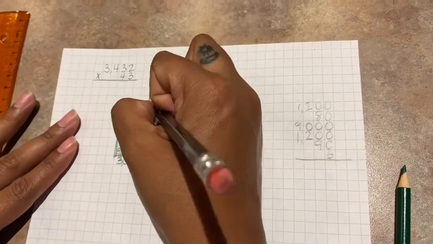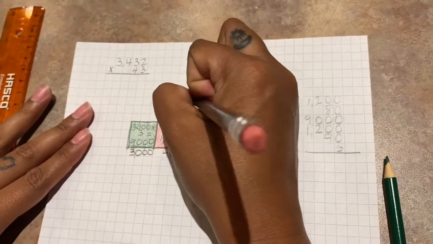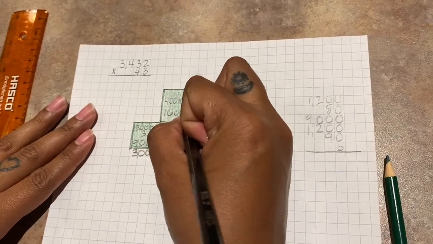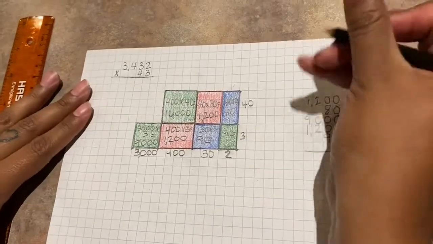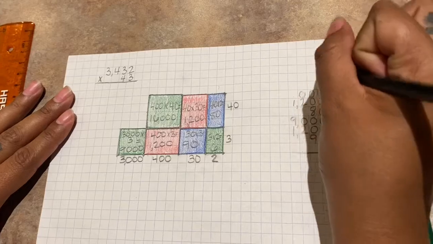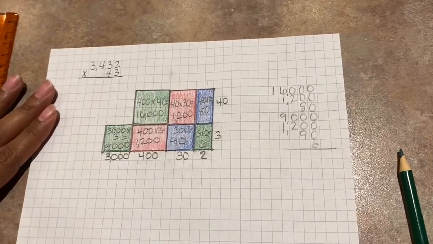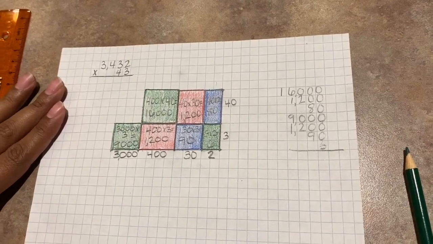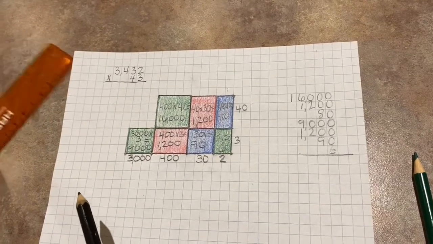Here inside we're going to write 400 times 40 equals 16 thousands. And we're going to make sure that we add our partial product. And last but not least, thousands times tens equals ten thousands, and ten thousands we know are blue.